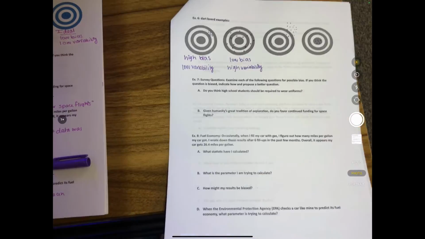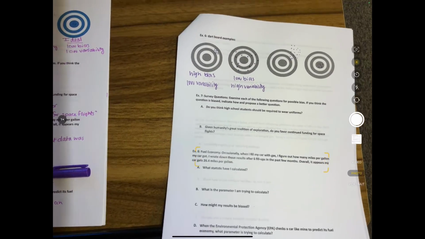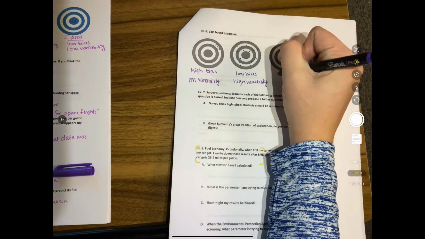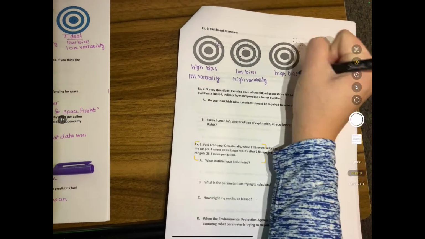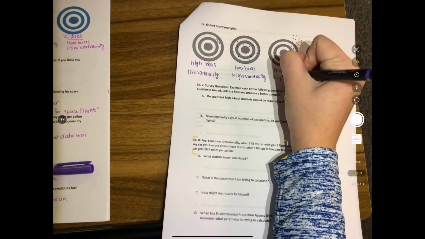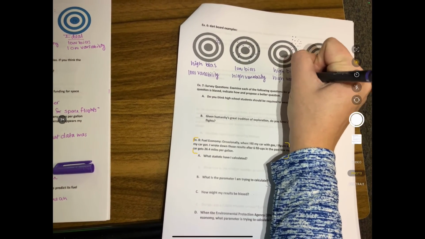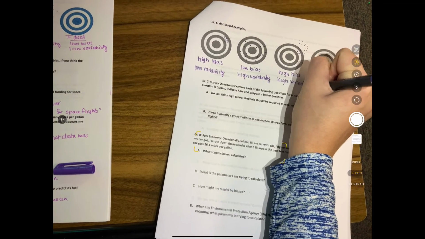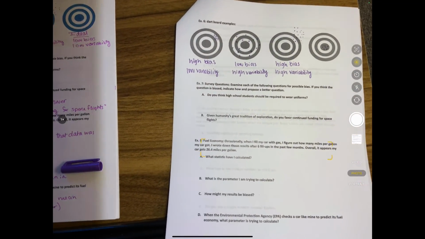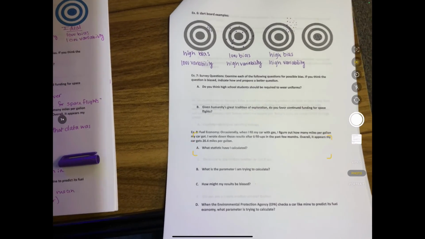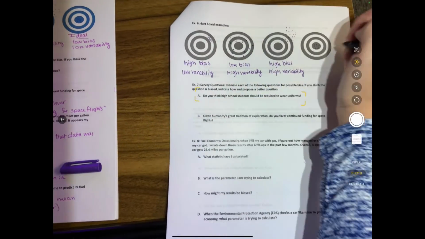I want to watch the new Spider-Man movie that comes out next week. Was it actually next week? Third one, high bias, high variability. The 17th. I get my license that day. No, 18th. I think it's funny that you're gonna get your license before me. And then your last dartboard is the ideal situation.